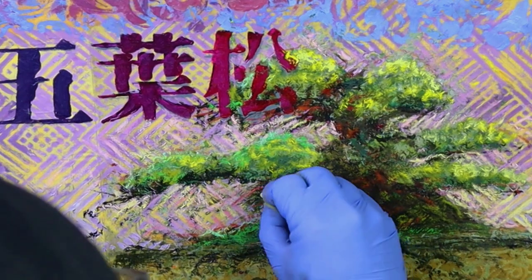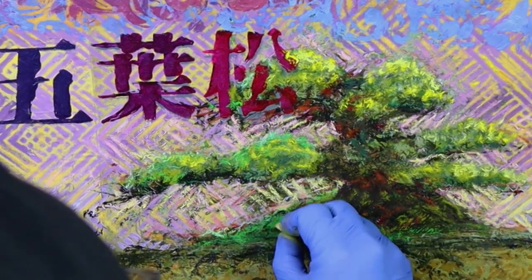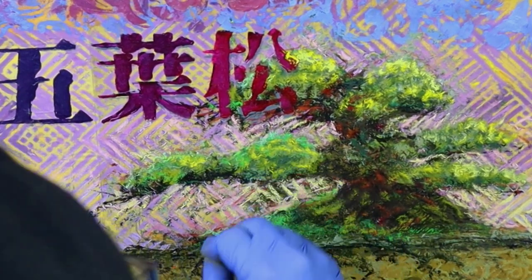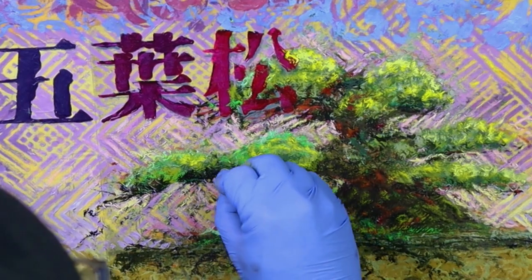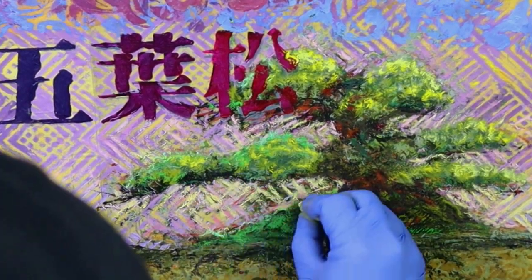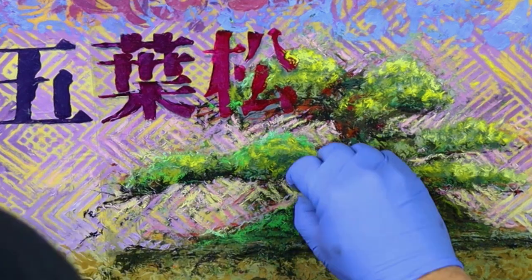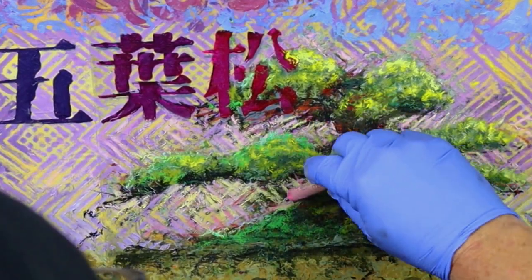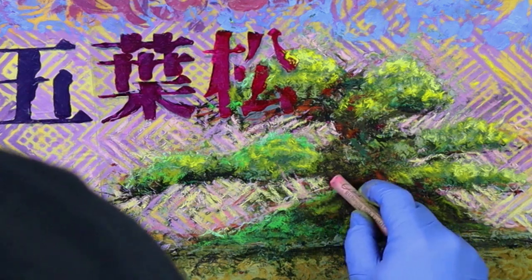So I'll try to use the same pattern that we did with the stencil in this area. And then when I use this one, I'm going to go up into the image.